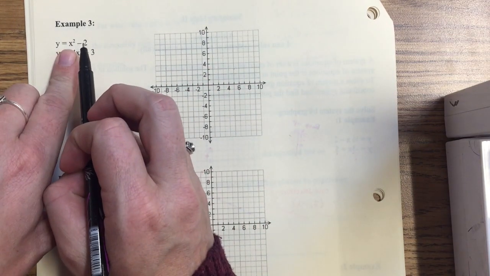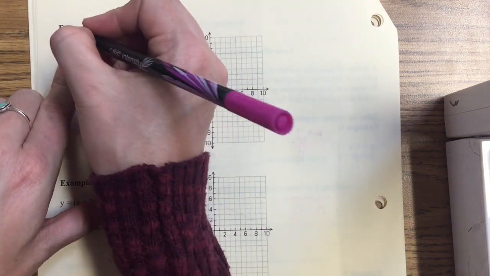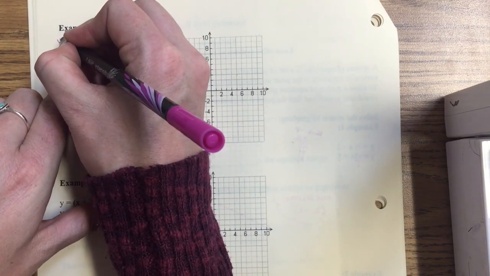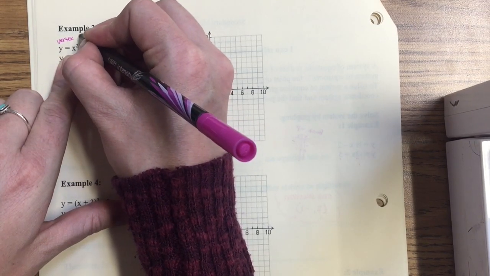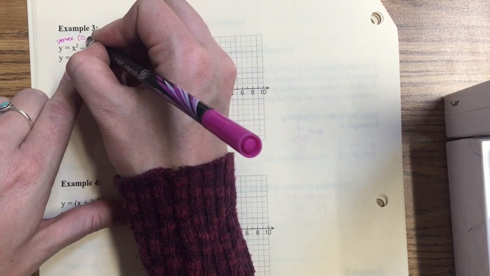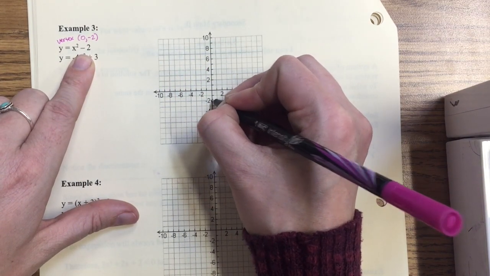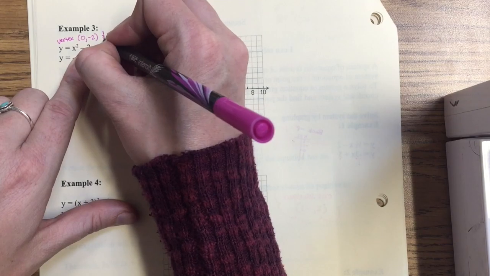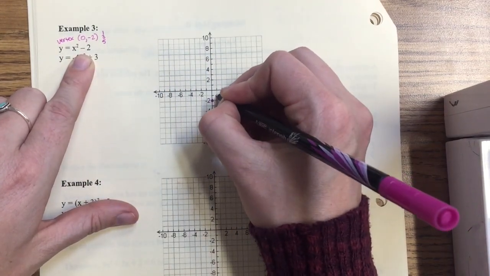On example 3, I have x squared minus 2. I'm going to use vertex form. So if there's no number next to the x, it's 0, -2. And then it will go by 1, 3, and 5 because there's no value in front affecting the direction.